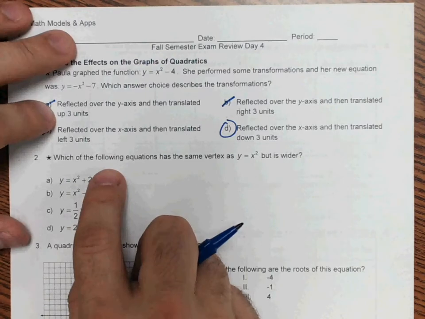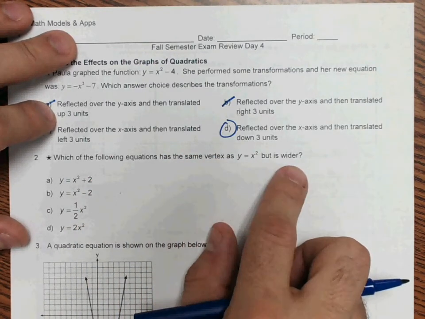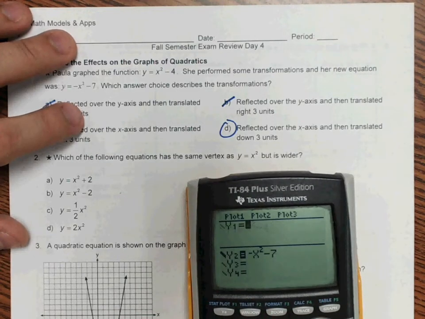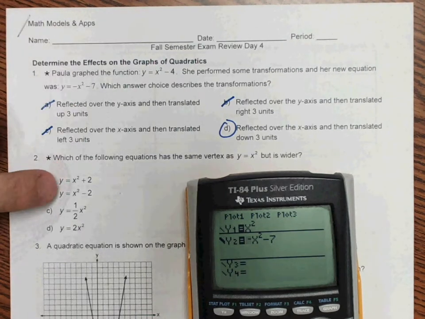Number 2 says, which of the following equations has the same vertex as y equals x squared but is wider? So we're going to use the calculator again, checking each of our answer choices. Here's x squared, our first one. Our second one is going to be x squared plus 2.